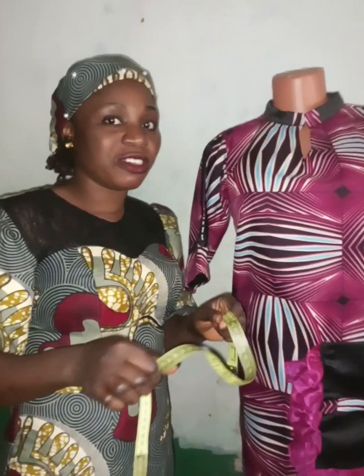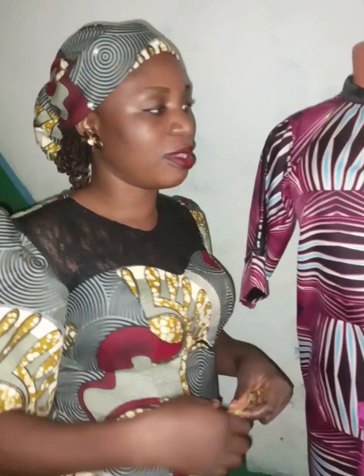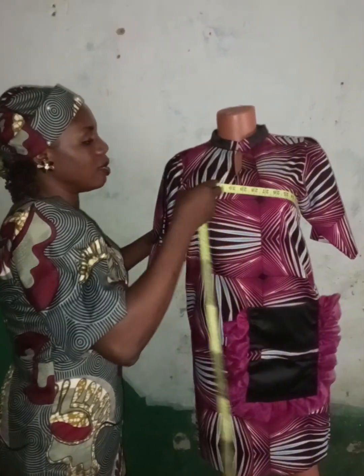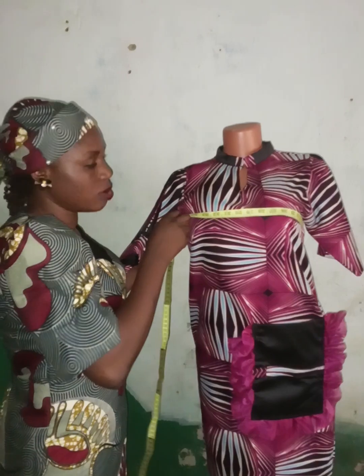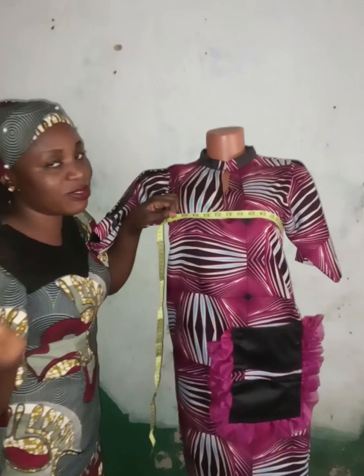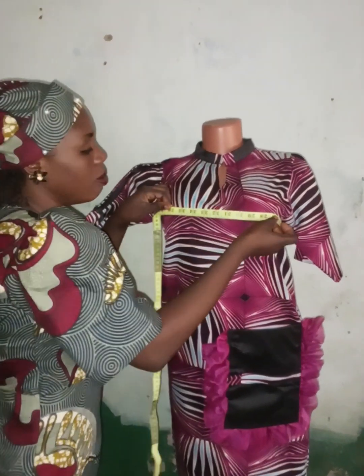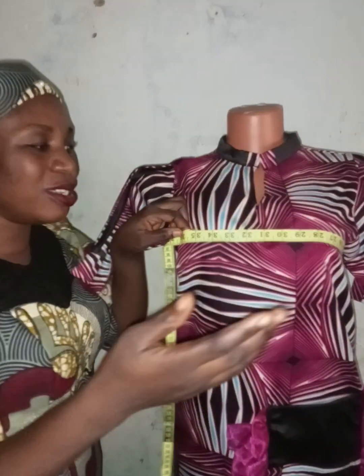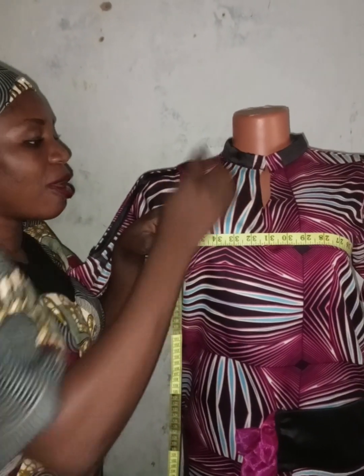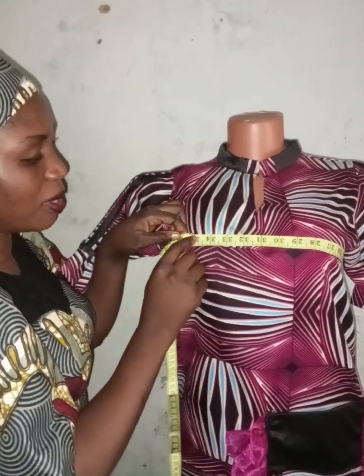This is another kind of measurement that is very, very important because we are going to take everything round according to how we took it the other time. We took the bust, so we are going to take the round bust. Some people call it round bust, but we call it vertical measurement. If you are just taking one, you don't know where it's going to fall. But according to how I put it now, I'm putting it on the bust.